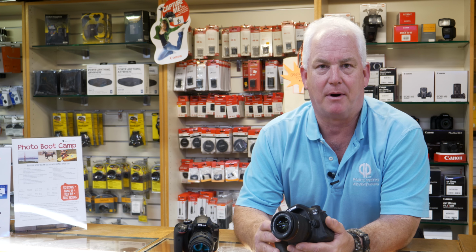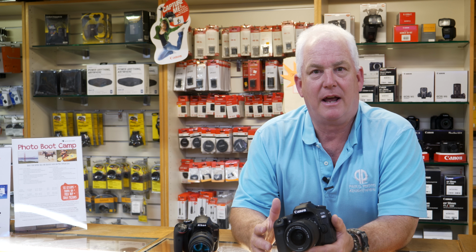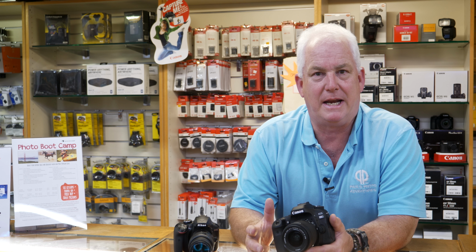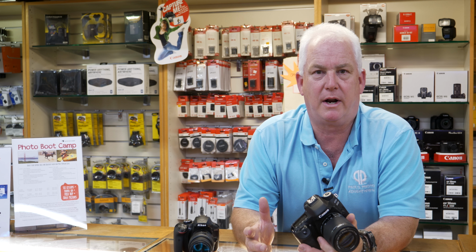So you just got a camera, and it really doesn't matter what camera you got as long as it's got some settings. And what are the basic settings that we need to think about? So the basic settings are here on the mode dial. On the mode dial, you are going to tell the camera how you want it to go.